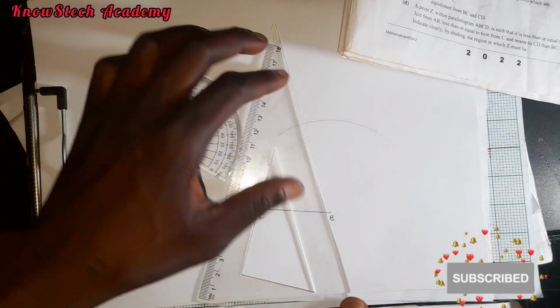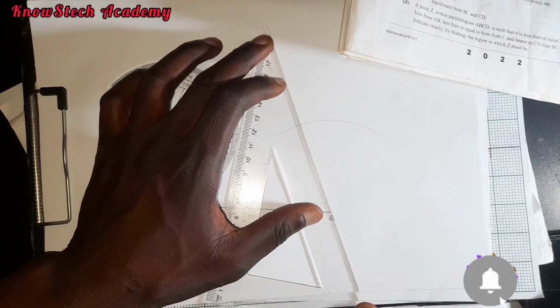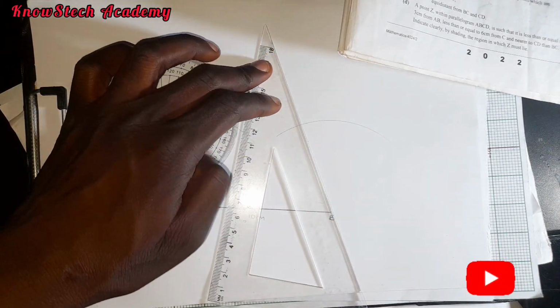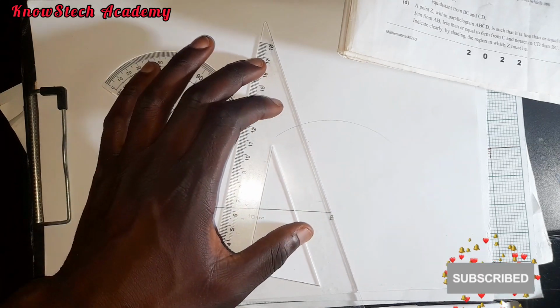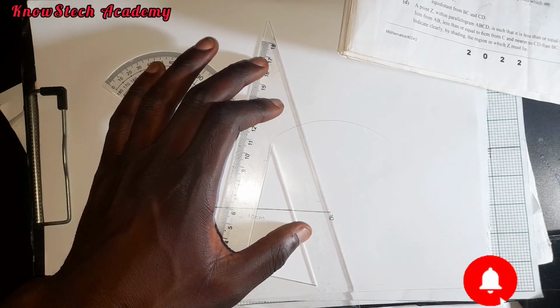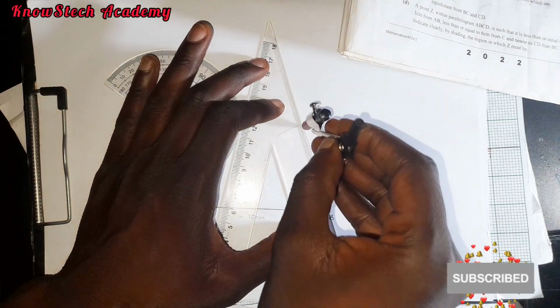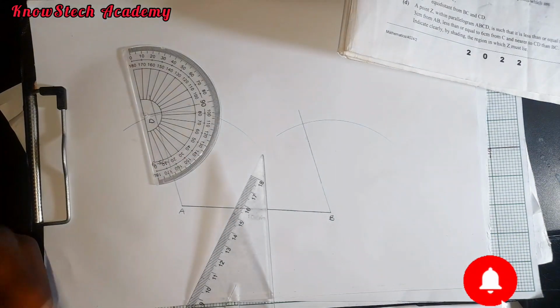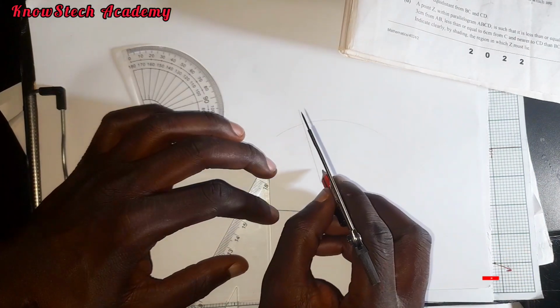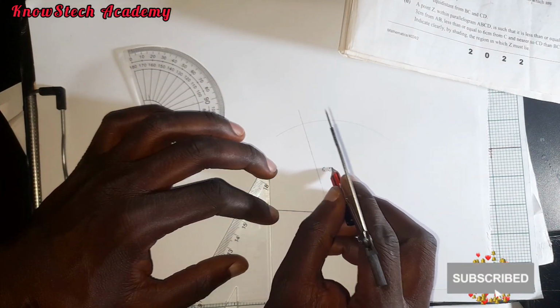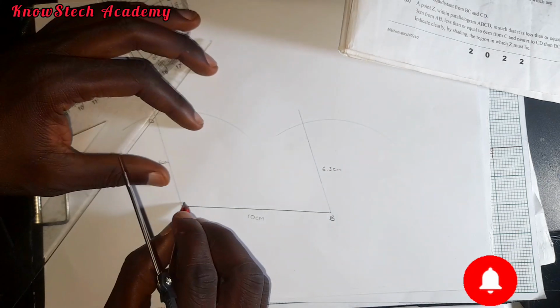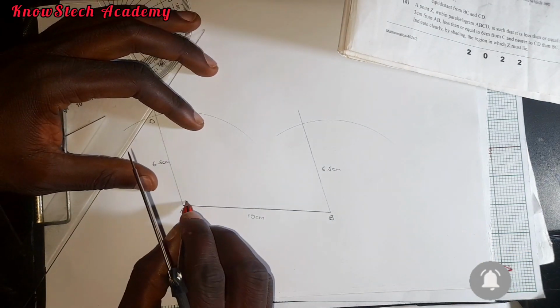Then you just draw a line passing through that mark. Okay. All right. That's it. This is also 6.5 centimeters.